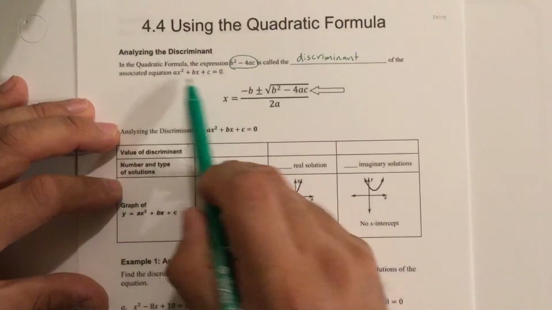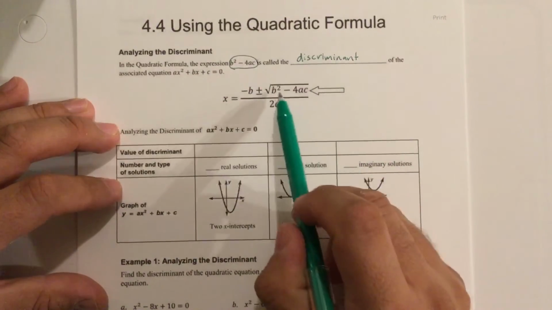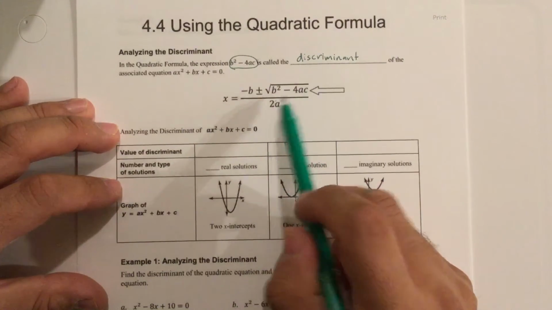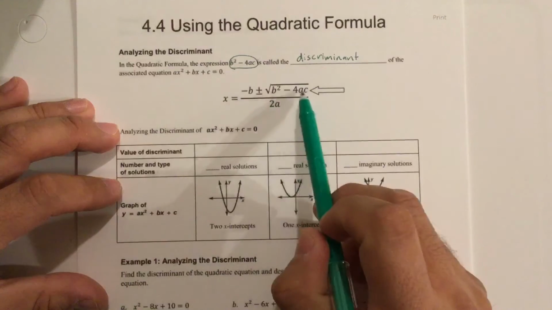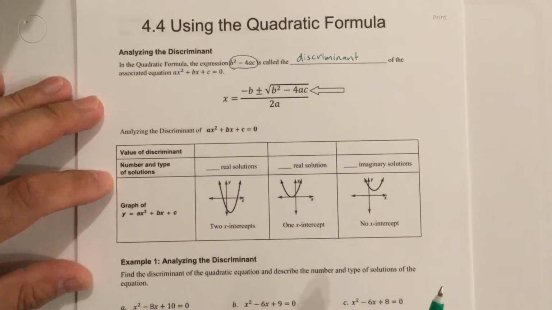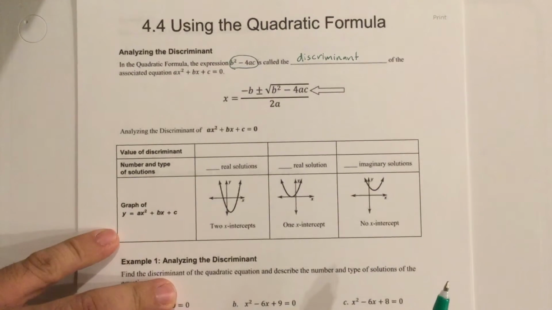So your quadratic function in standard form set equal to 0. In the quadratic formula, notice that b squared minus 4ac is located underneath the radical sign, right? So the discriminant is b squared minus 4ac, not the radical part of it, okay?